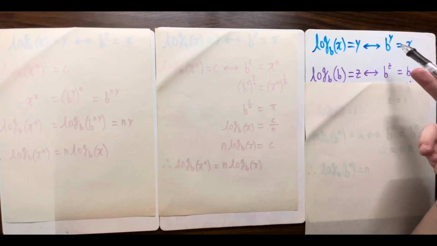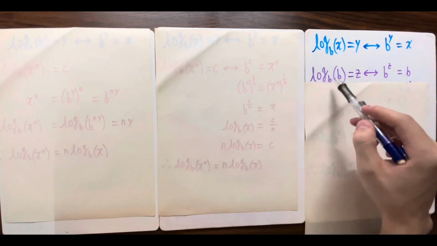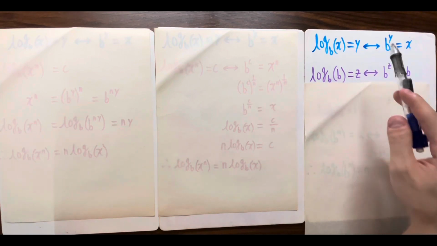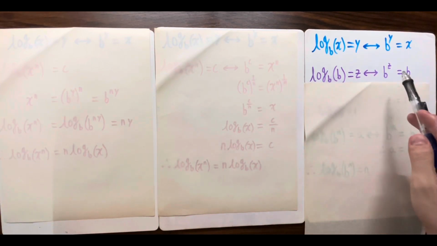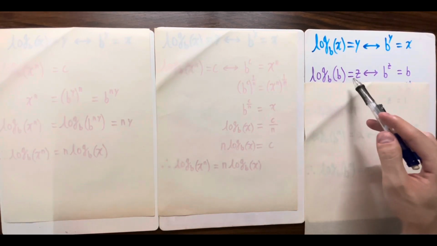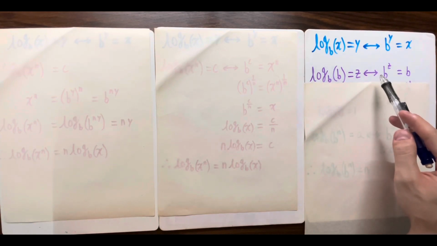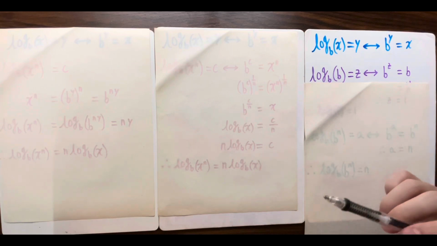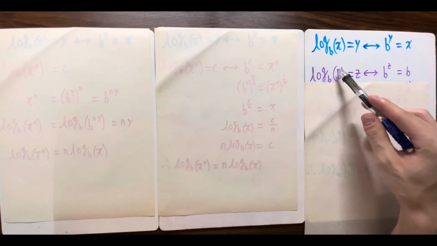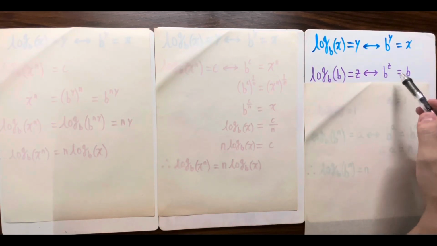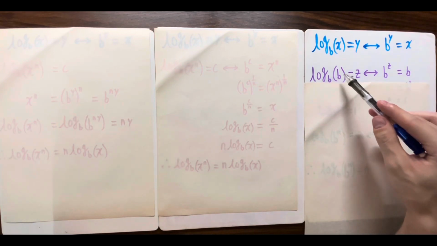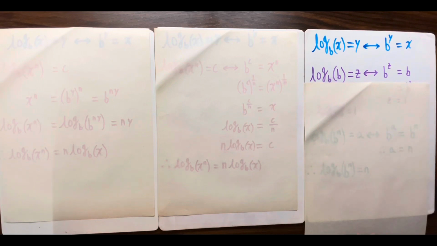And of course, following the definition, the entire log is always equal to the exponent. So just following this rule, we can set up this situation here. So log base b of b equals z is the same thing as b to the z equals b. So remember, whatever's inside the log, that's what the whole exponential is going to equal. So that's why it equals b, because inside the log is b.